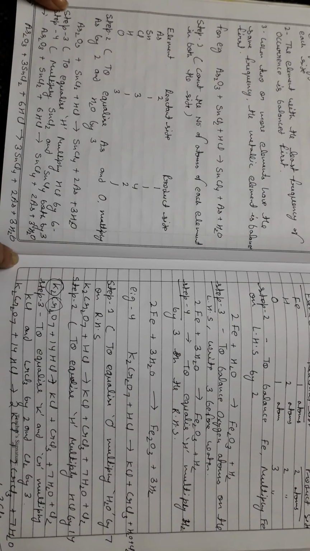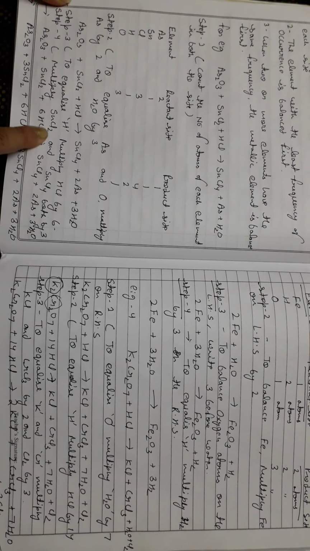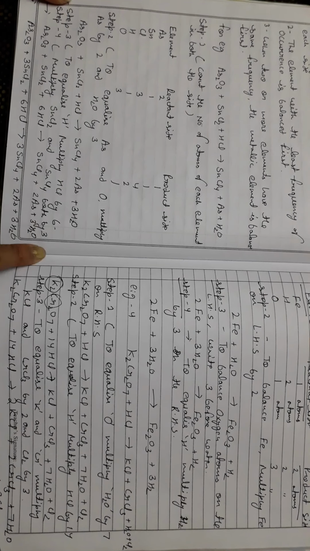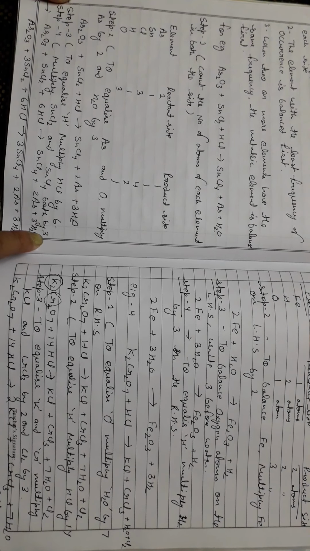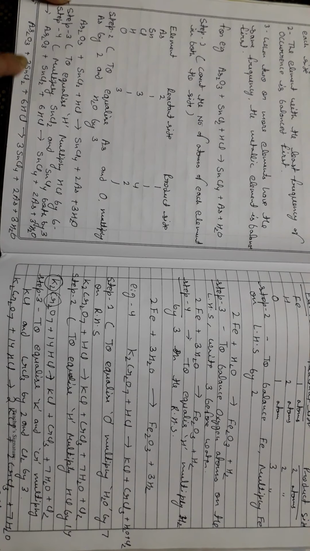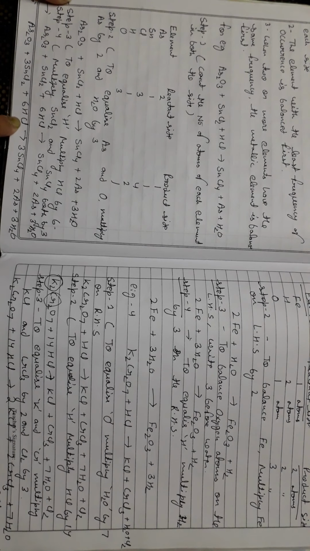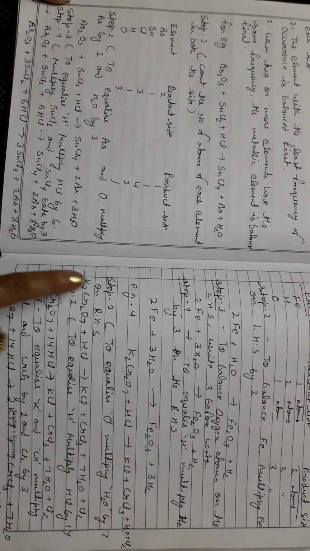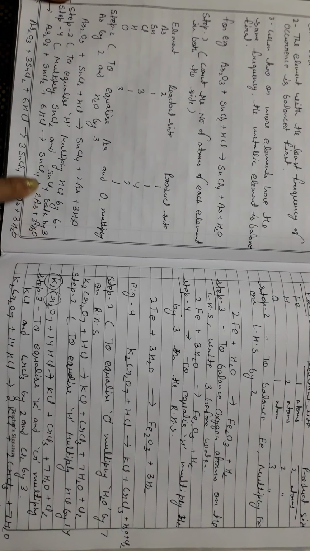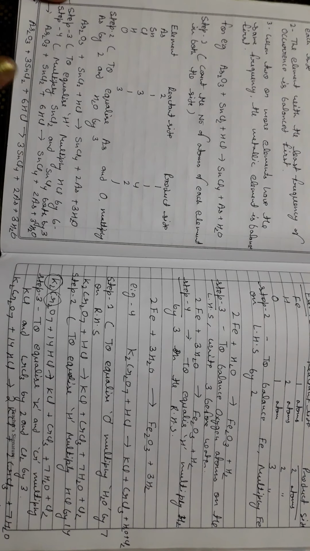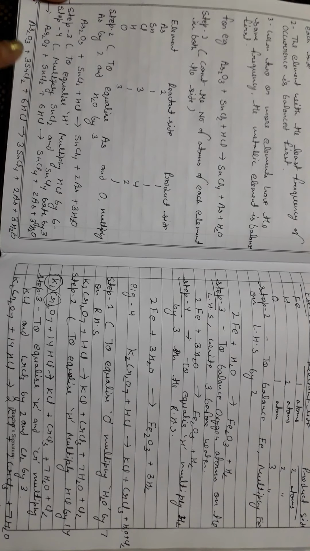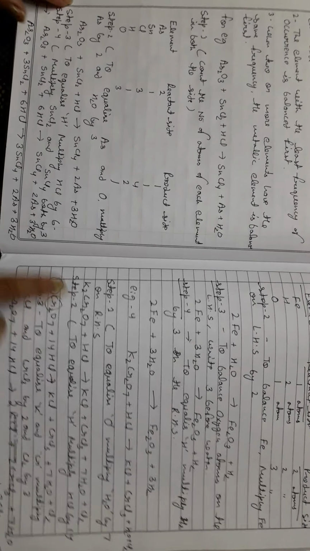Now the last step, multiply SnCl2 and SnCl4 both by 3 to balance the chlorine atoms. So it will be As2O3 plus 3SnCl2 plus 6HCl gives 3SnCl4, 2As and 3H2O. So in this way you will see that the number of atoms of each element is balanced on both sides. So the equation is balanced.